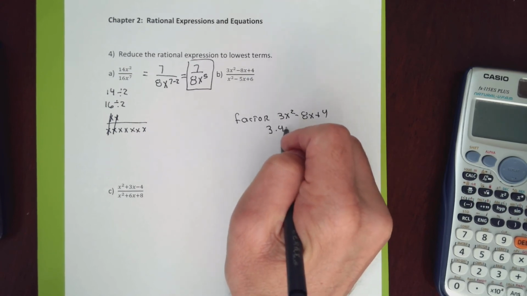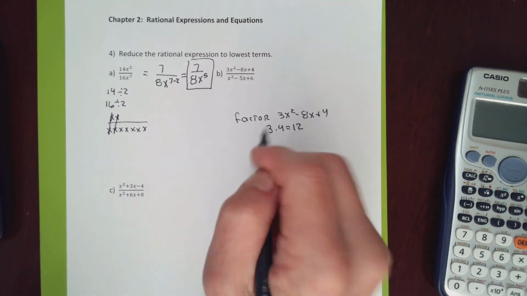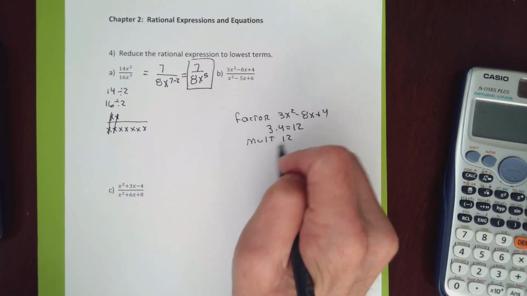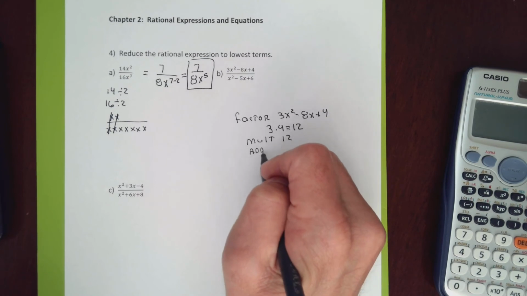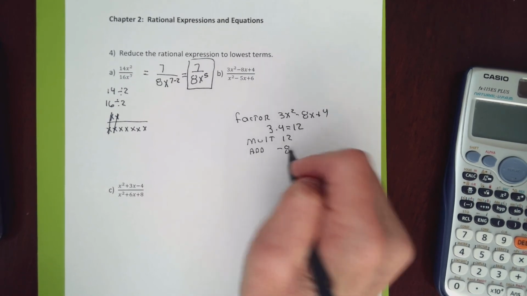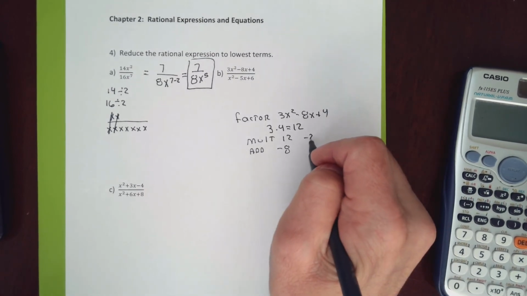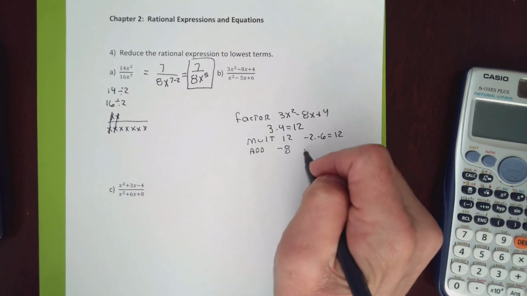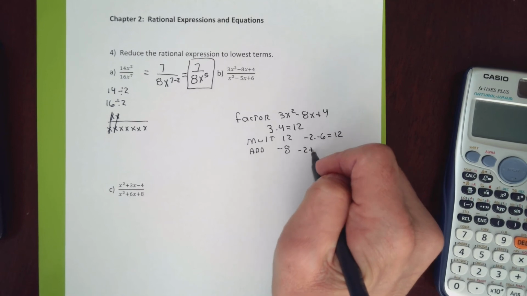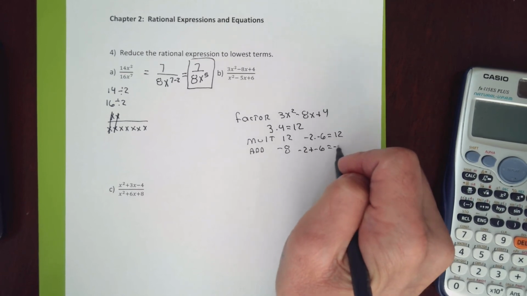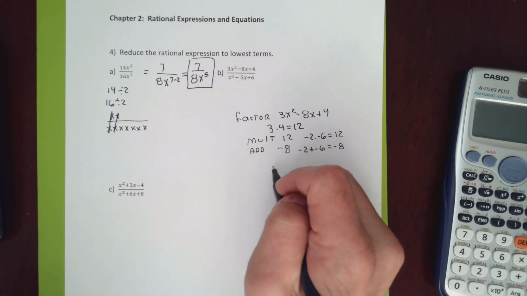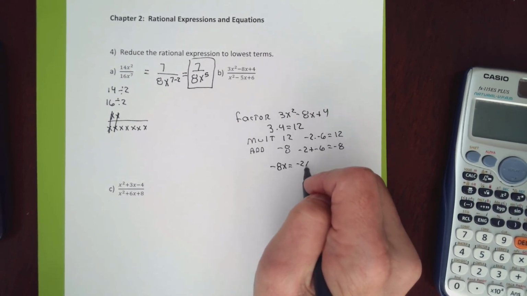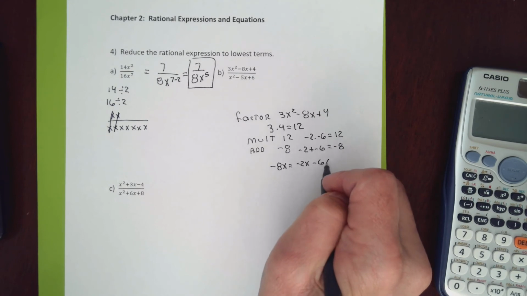I'm going to multiply the 3 and the 4 and get 12. I'm looking for numbers that multiply to 12, that add to negative 8, and my template says they're double negative. So it's going to be negative 2 and negative 6 because negative 2 times negative 6 is positive 12. Negative 2 plus negative 6 is negative 8. So the negative 8x, I'm going to make negative 2x minus 6x.